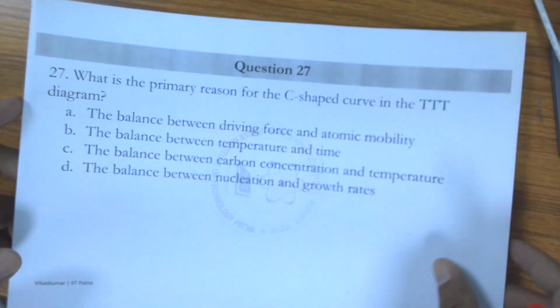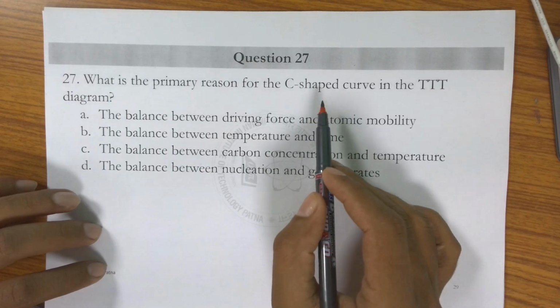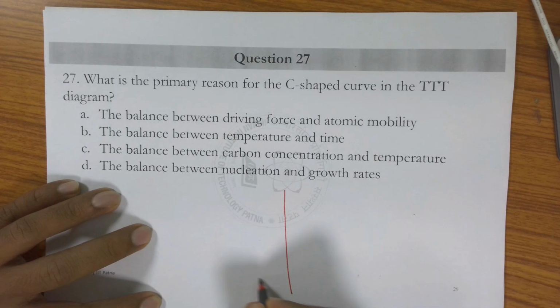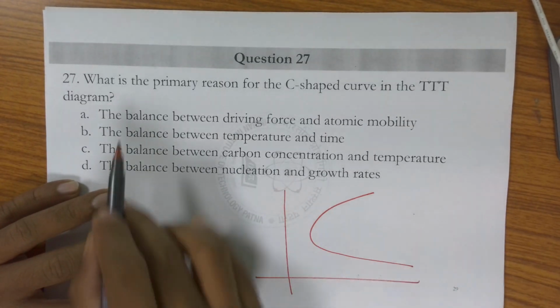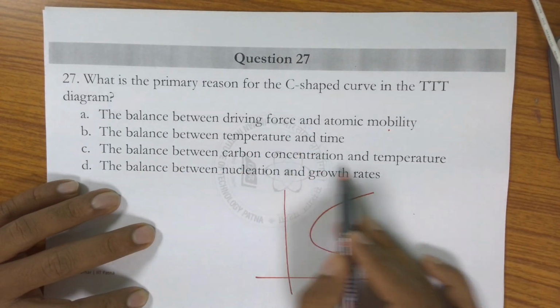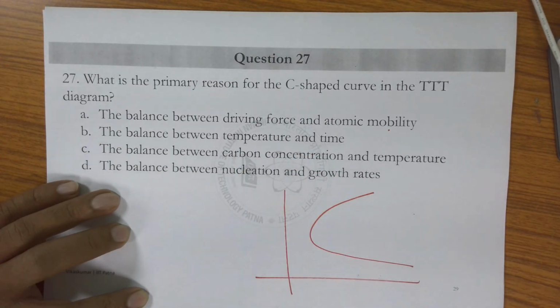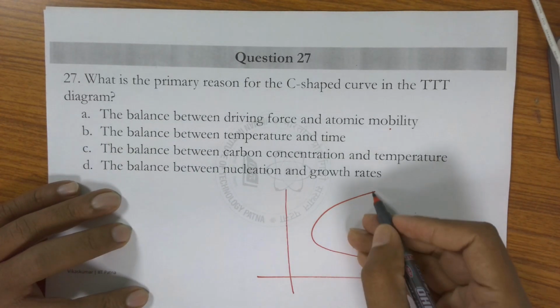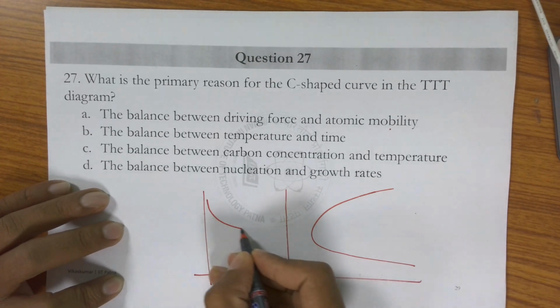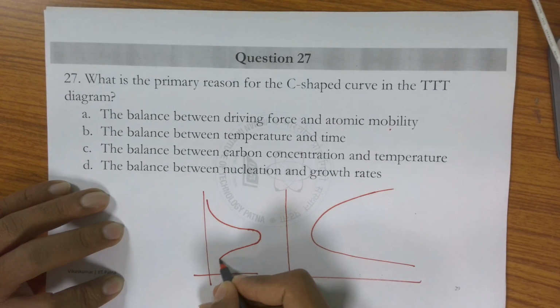Okay. Let's move ahead. Question number 27. What is the primary reason for the C-shaped curve in the TTT diagram? Why is the C-shaped curve there? The options are: the balance between the driving force and the atomic mobility, the balance between temperature and time, the balance between carbon concentration and time, and the balance between the nucleus and the growth rate. Let's see how this came about. It came from the time-temperature transformation. We have seen that it depends upon the nucleation rate and the growth rate.